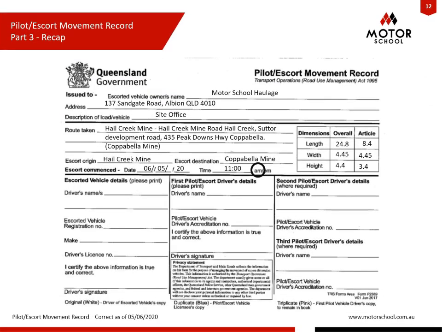As a recap on part 3, we have to make sure that we have the truck driver's details, including the make of vehicle and his license and his signature. The next part is our details as the pilot or escort, including your authorization number, full name and signature. And you'll see the third box covers off on additional pilots who may be assisting on the load. You may need their name and authorizations number should that be the case.